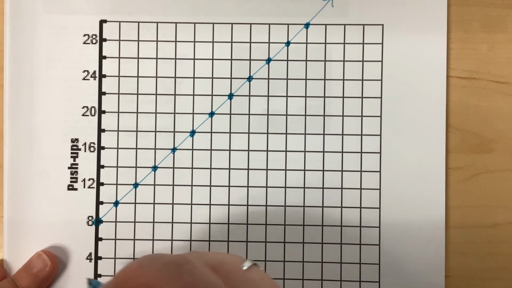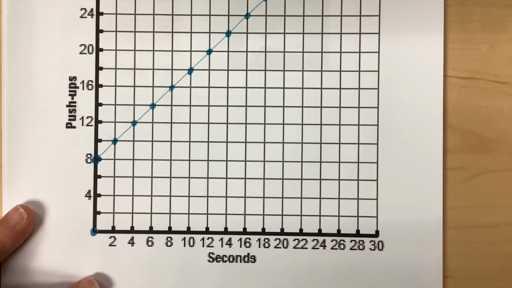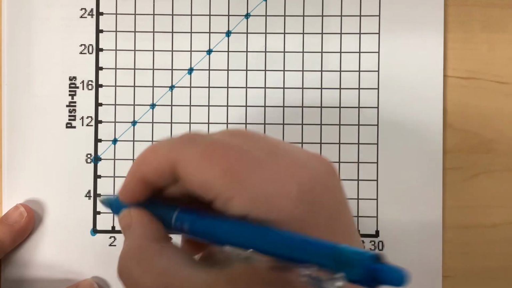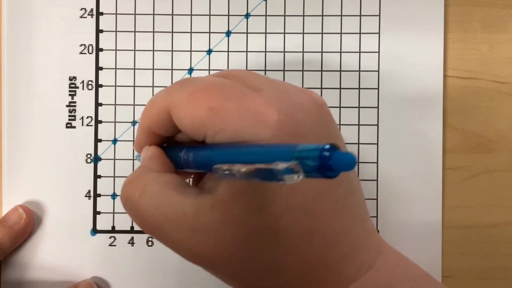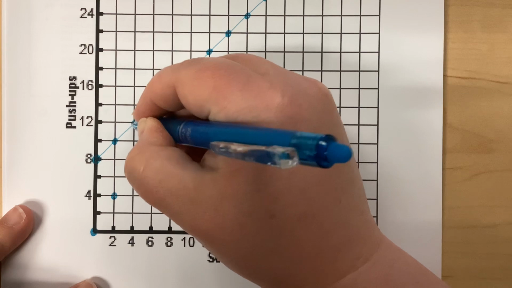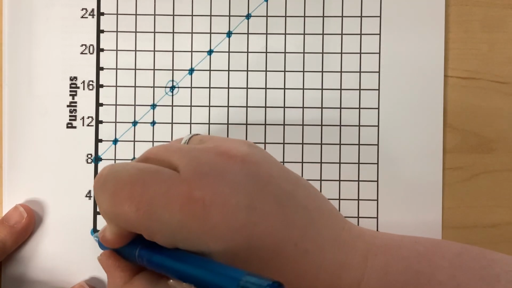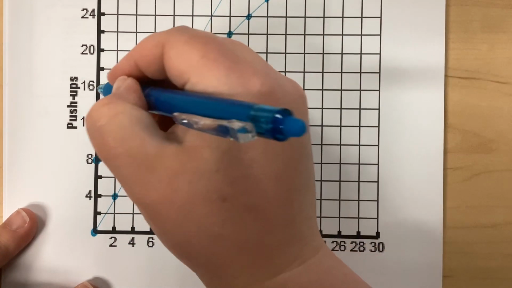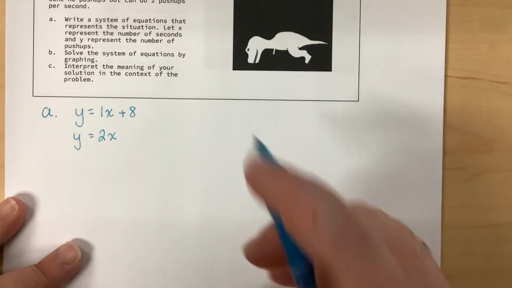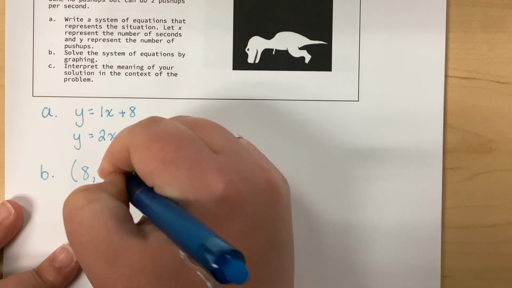Now, Sarah starts at no push-ups, so she's going to start at the origin, and she can do 2 push-ups every 1 second, which means she can do 4 push-ups every 2 seconds. So I'm going to go up 2 and to the right 1. 2, 4 over 2, 2, 4 over 2, 2, 4 over 2, and there's my intersection point right there, which means my solution is 8, 16. So going back to the problem, for part B, the solution is 8, 16.